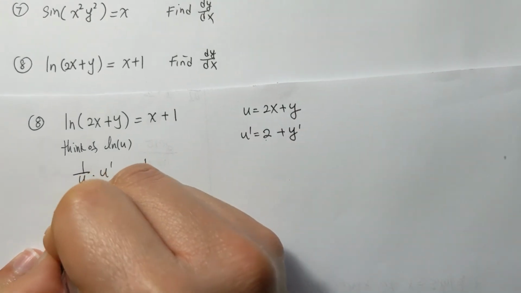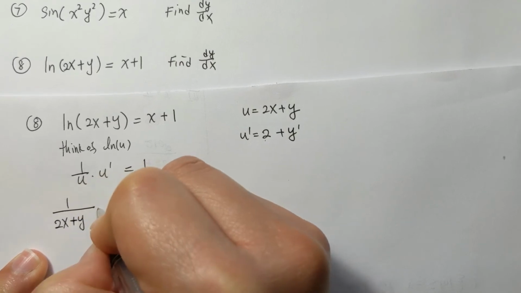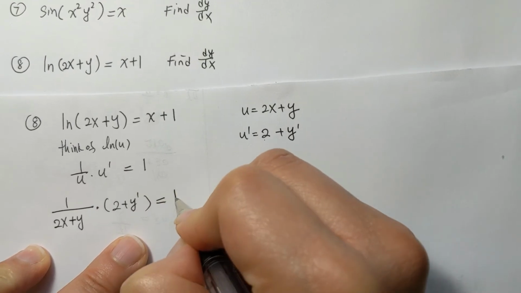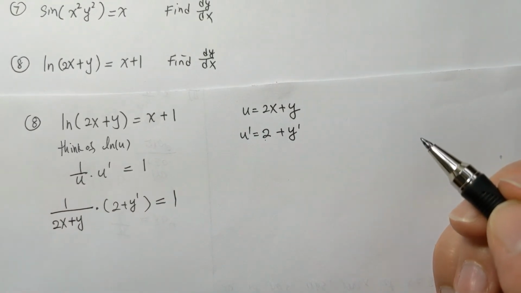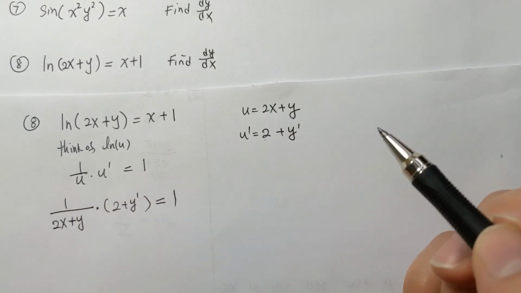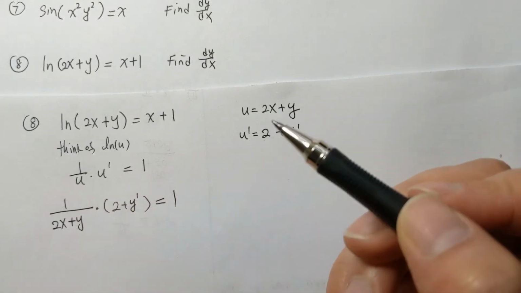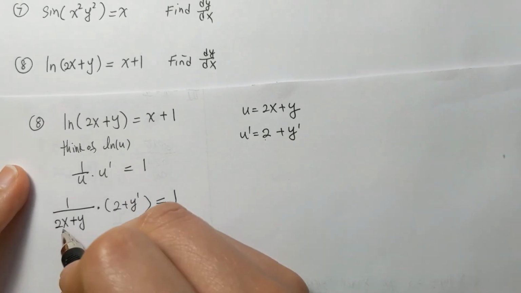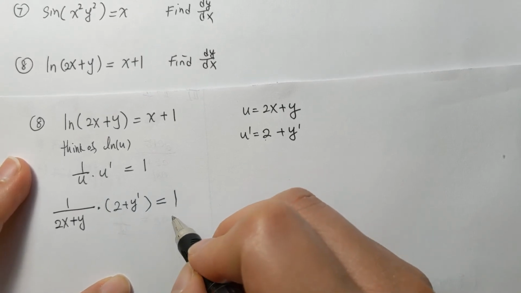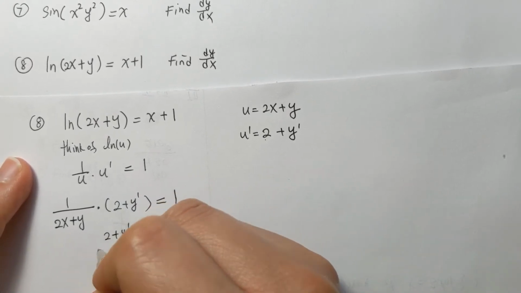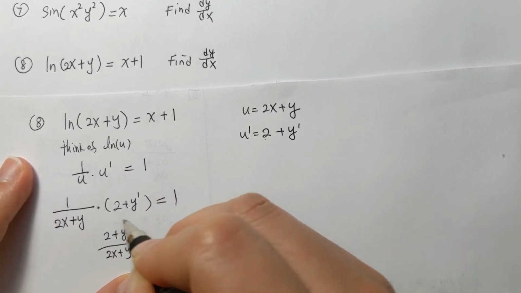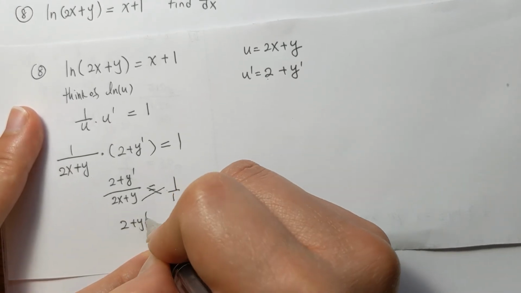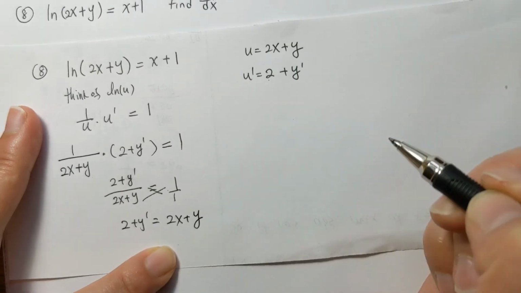So we go back over here, so it will be 1 over 2x plus y, times, don't forget parentheses, 2 plus y prime equal to 1. From here, some people may do the multiplying out and distributive property, but since this is a denominator, I decided not to use the distributive property. I am going to multiply both sides, or cross multiply. So I get 2 plus y prime over 2x plus y equal to 1. Now you cross multiply, so you get 2 plus y prime equal to 2x plus y.